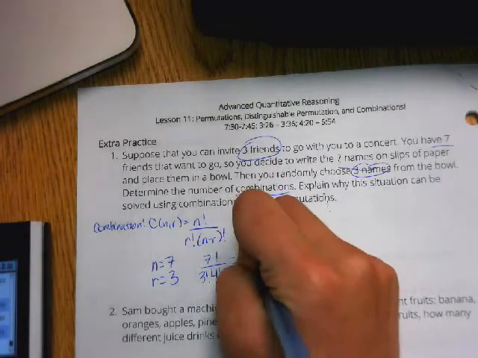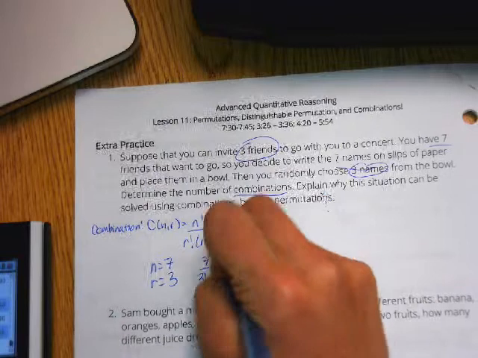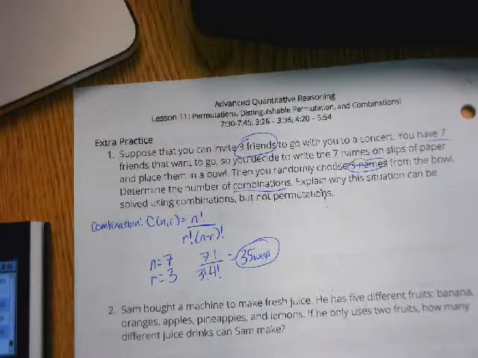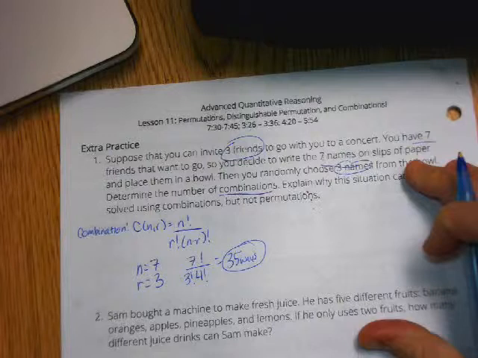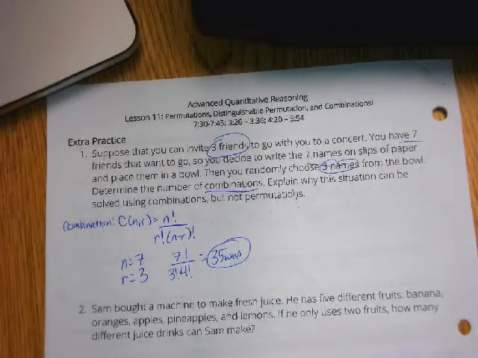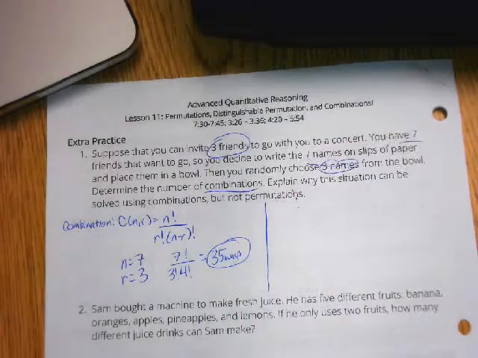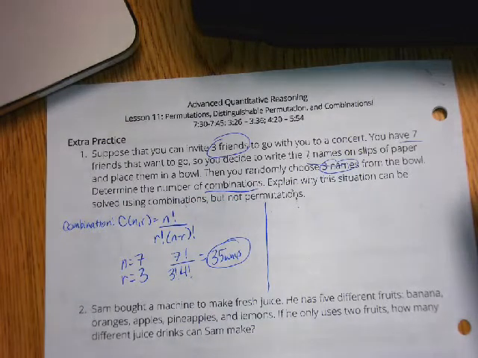Or you could use the combination function in your calculator, so it'd be 7 comma 3. It should be 35 ways. So I've determined the number of combinations.